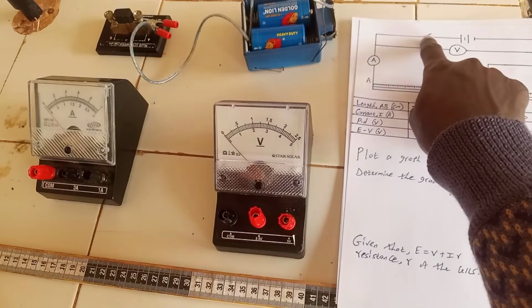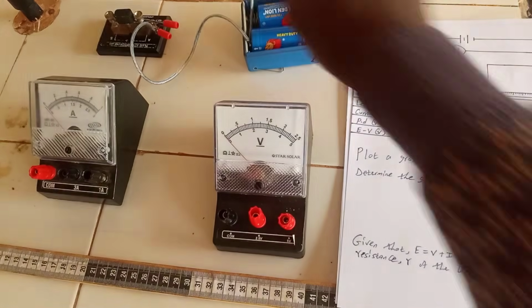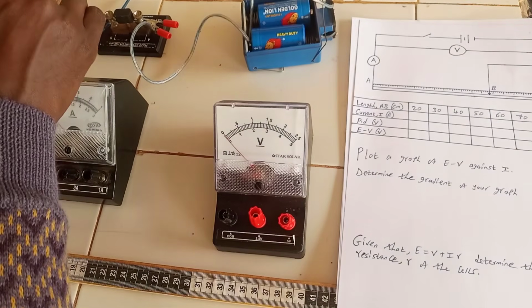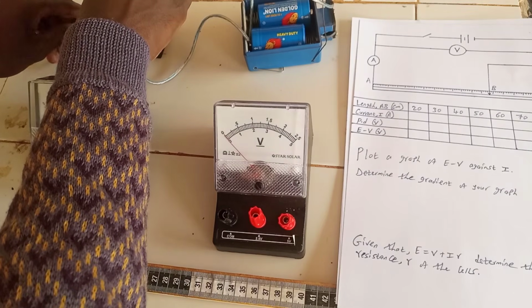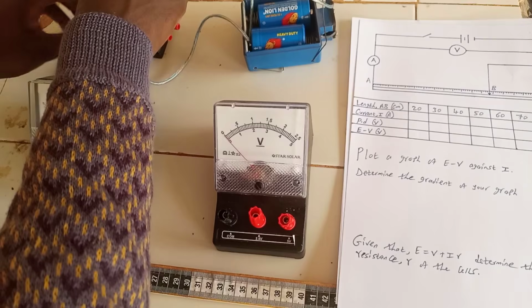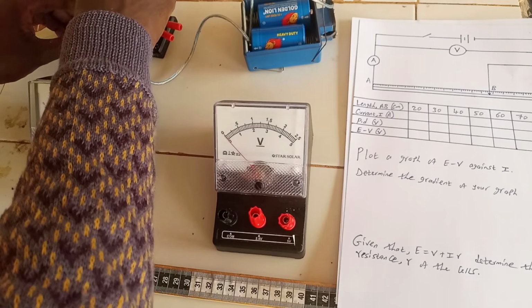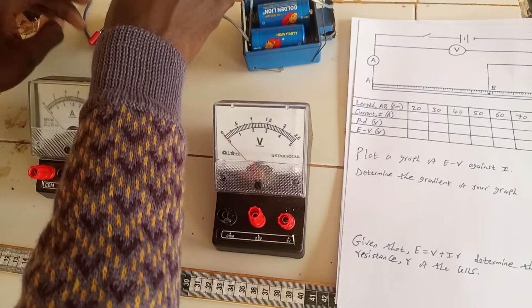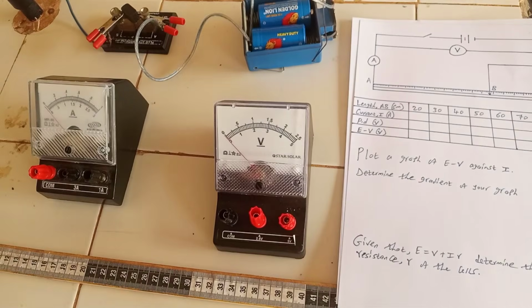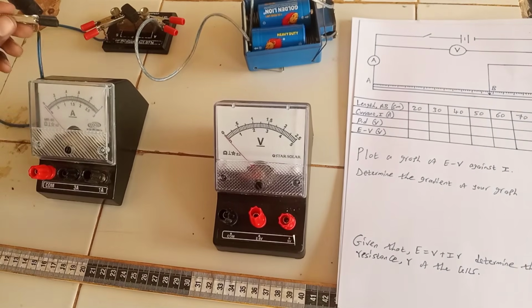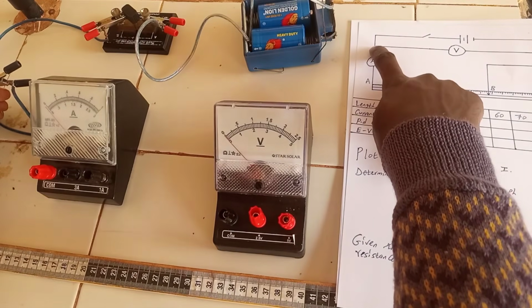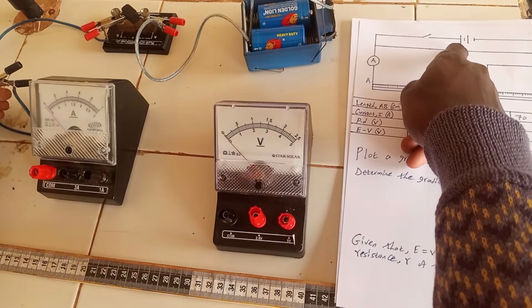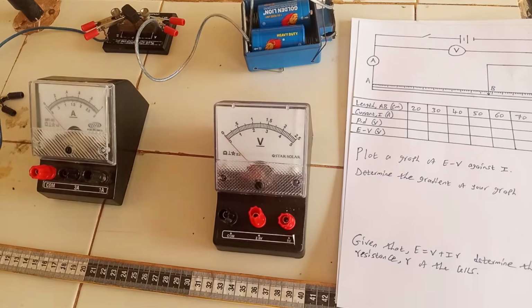Then from the switch, we have another wire coming from the switch. This wire becomes two at a junction, so that one goes to the voltmeter and one to the ammeter.